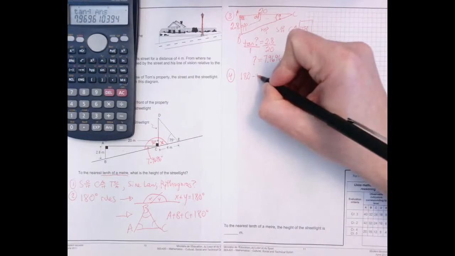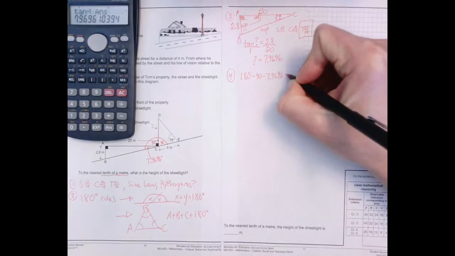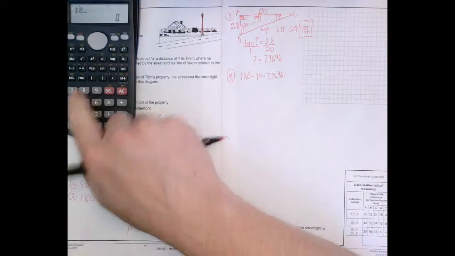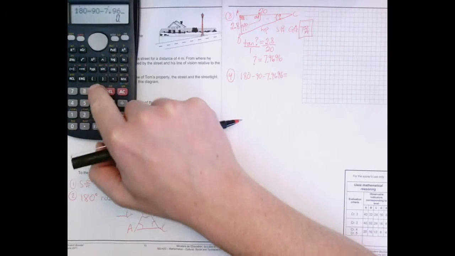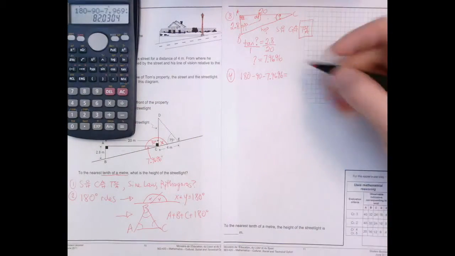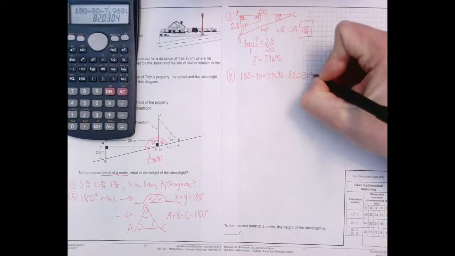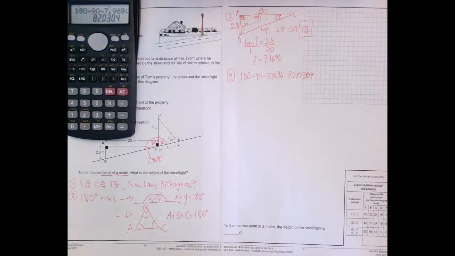So 180 minus 90 minus 7.9696 is going to give me this angle X right here. So 180 minus 90 minus 7.9696 leaves me with 82.0304. Again, I'm not ready to round, so I'm going to leave all those decimal places in that number.